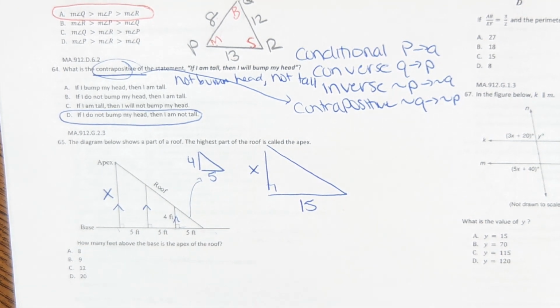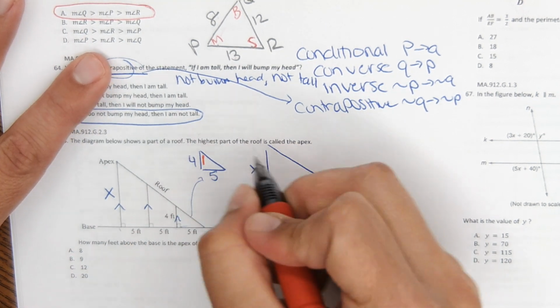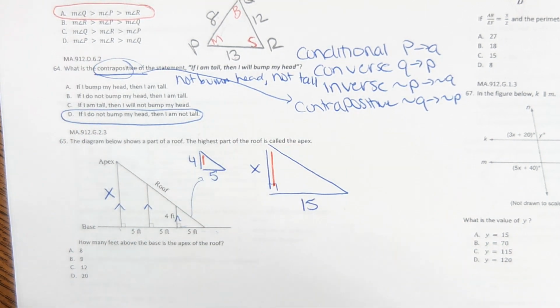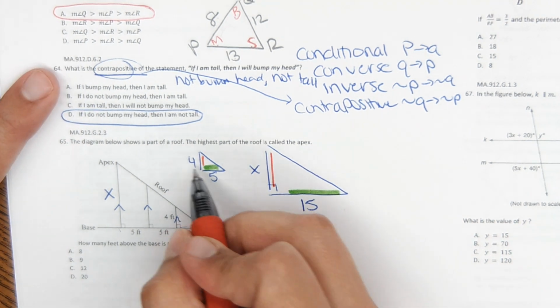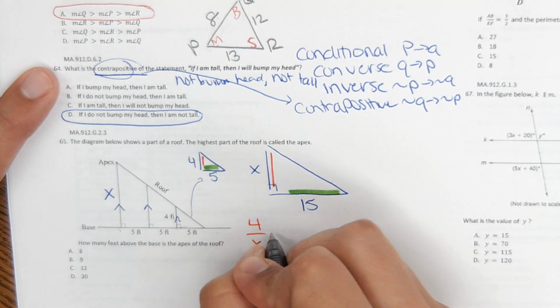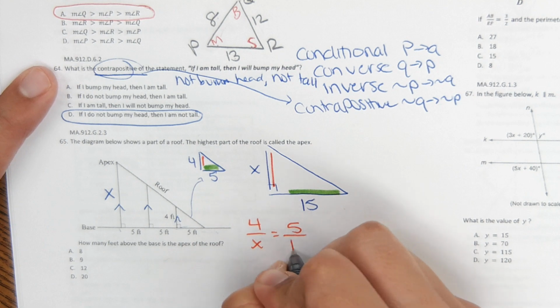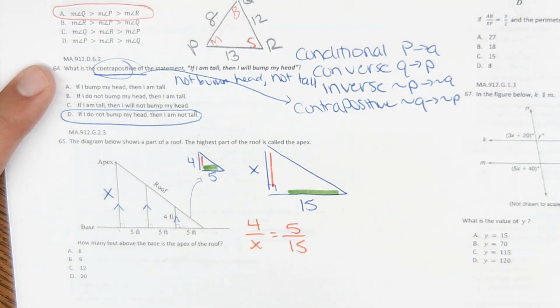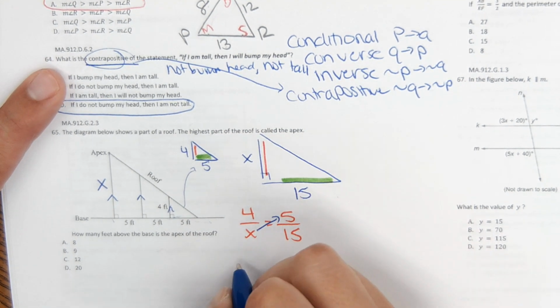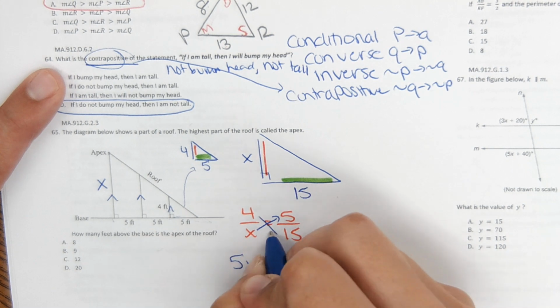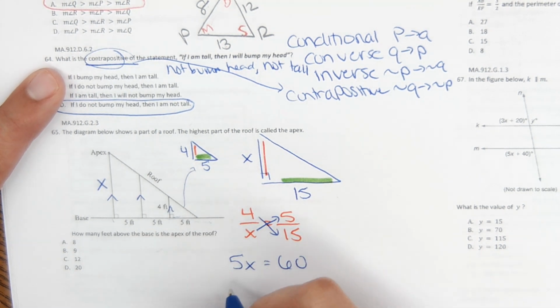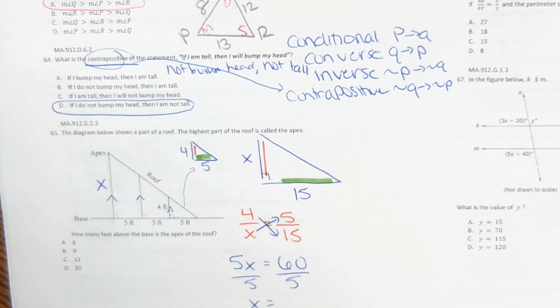And so I'm going to set up a proportion, so this corresponds with this in the same ratio that this corresponds with this. So I'm going to set it up 4 over x equals 5 over 15. And then cross multiply. 5x equals 60, divided by 5, and x equals 12.